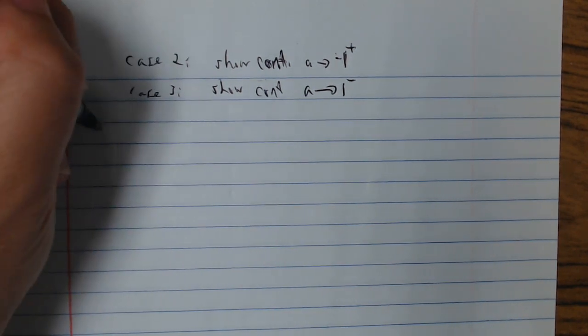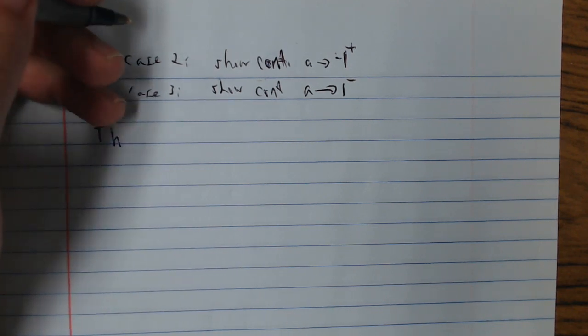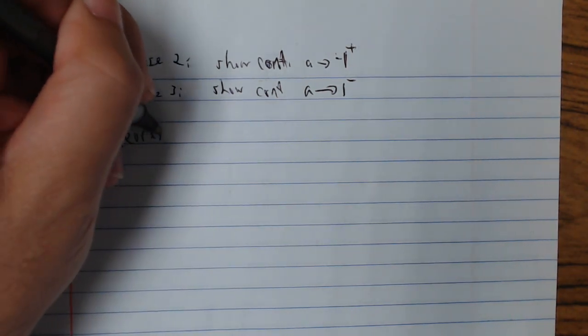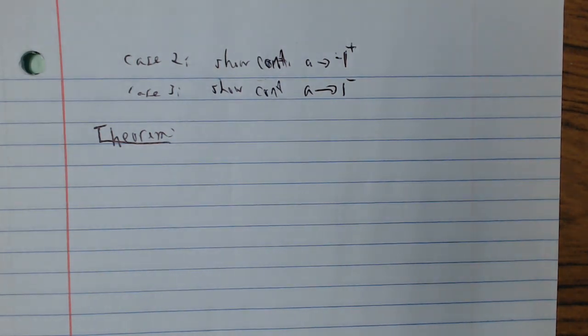Now, the next couple of theorems that we talk about are going to be very helpful for us, especially when we talk about the second part of this section, where we're going to use these theorems.